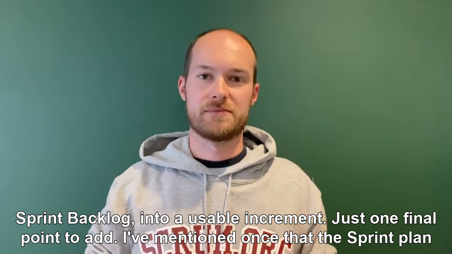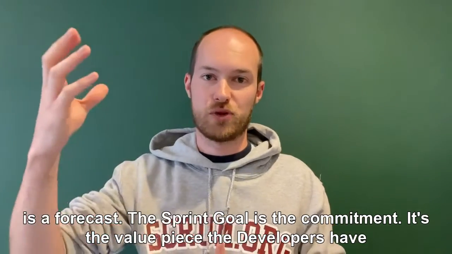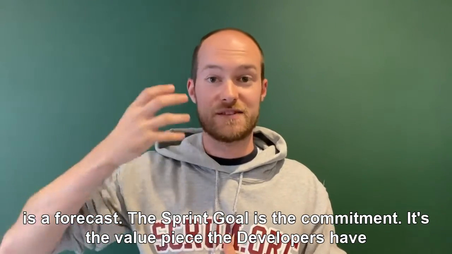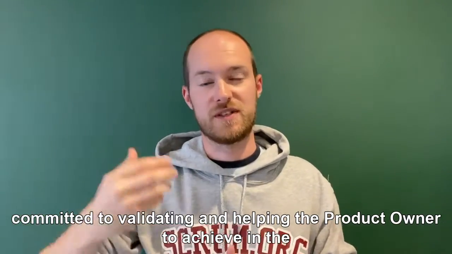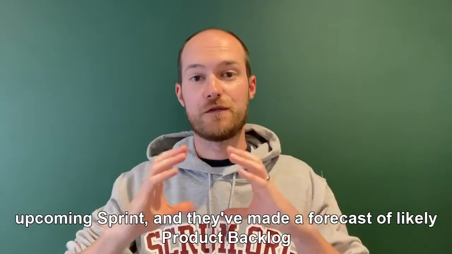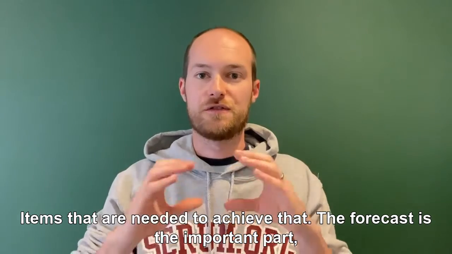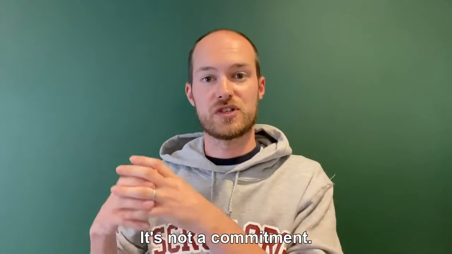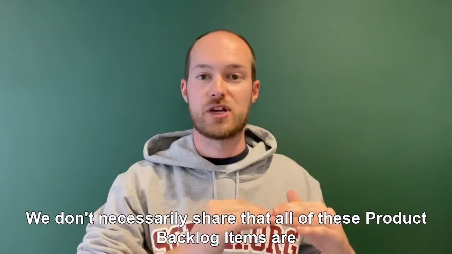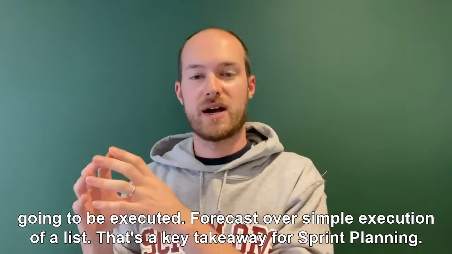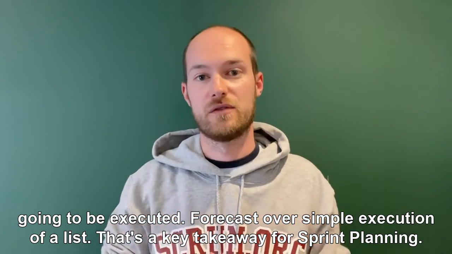Just one final point to add. I've mentioned once that the sprint plan is a forecast. The sprint goal is the commitment. It's the value piece that the developers have committed to validating and helping the product owner to achieve in the upcoming sprint. And they've made a forecast of likely product backlog items that are needed to achieve that. The forecast is the important part. It's not a commitment. We don't necessarily share that all of these product backlog items are going to be executed. Forecast over simple execution of a list. That's a key takeaway for sprint planning.